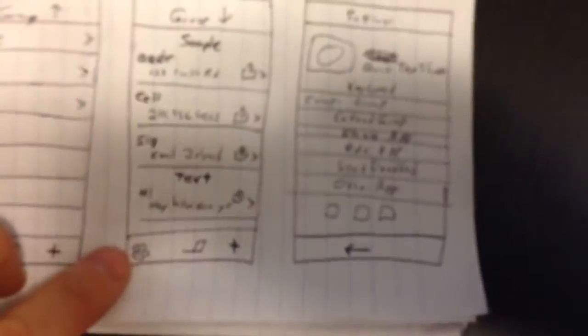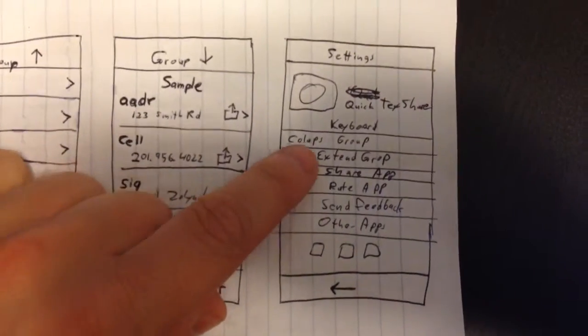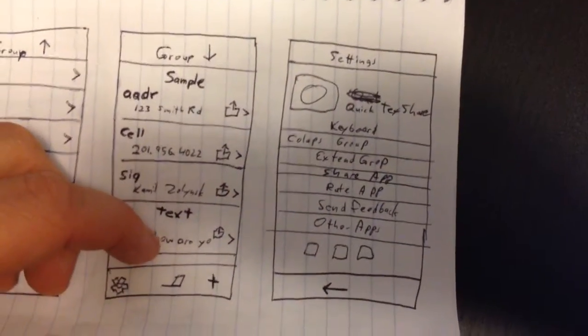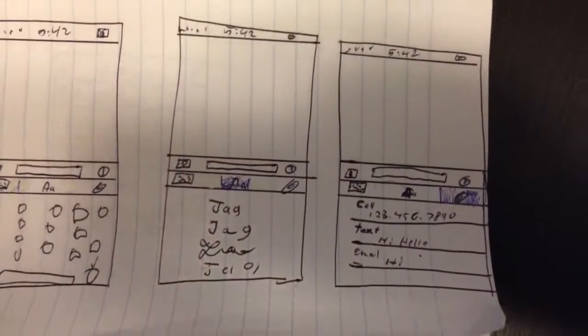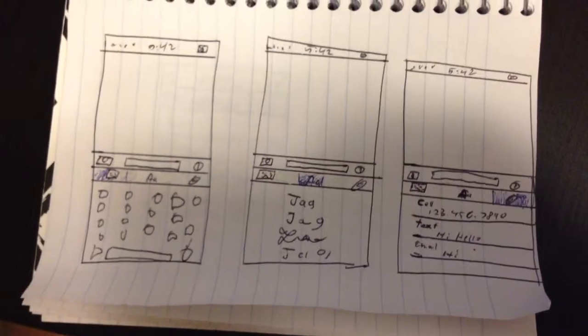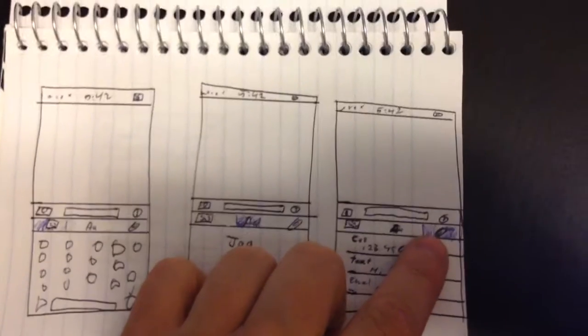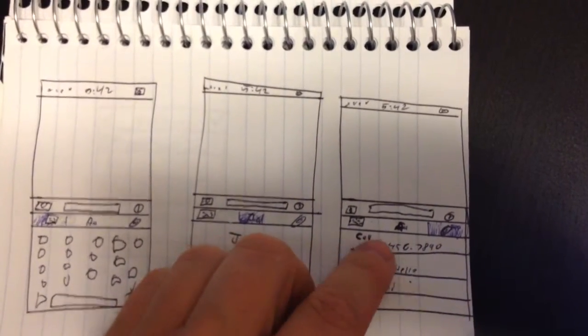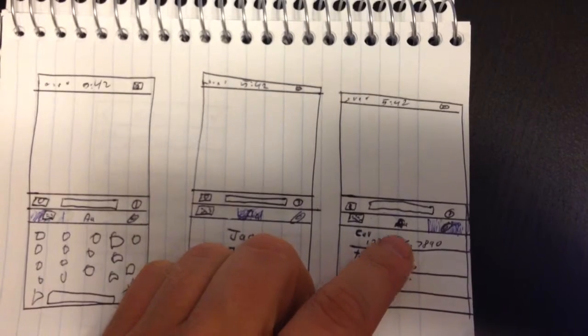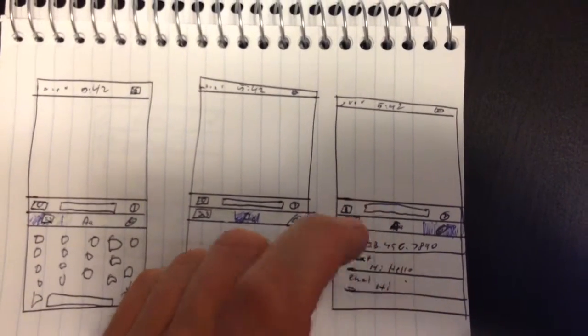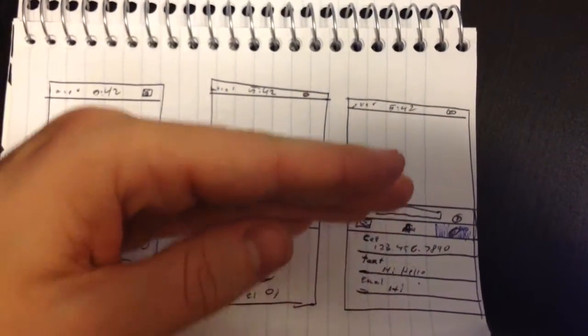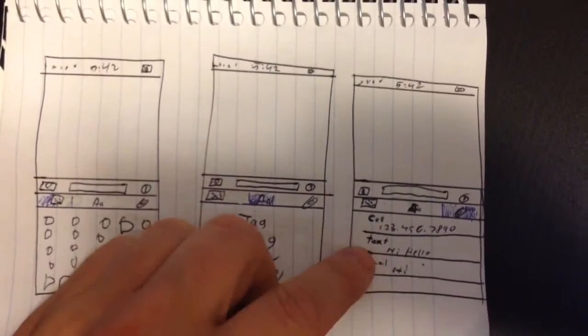So when the user clicks on the settings over here, if they select collapse group, then in the keyboard section, when they click on the paperclip, the group will be collapsed over here. And in order for them to open the group, they will have to click on that group, and then all the messages would expand in this keyboard.